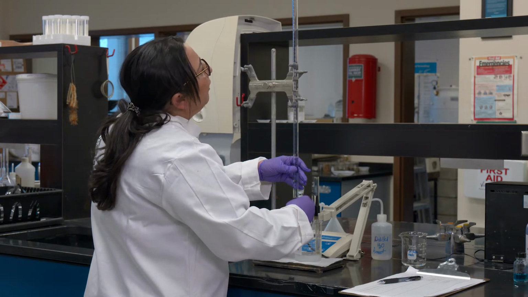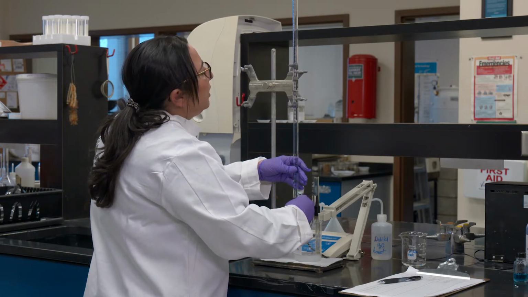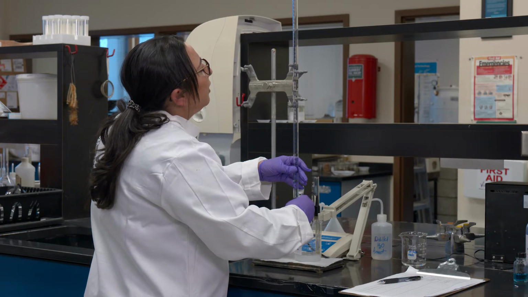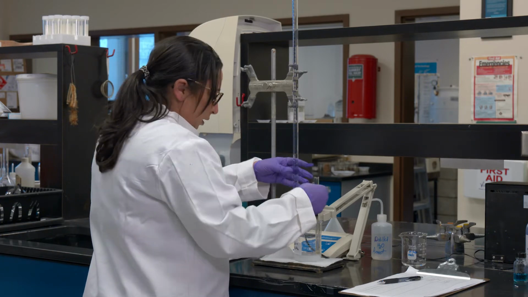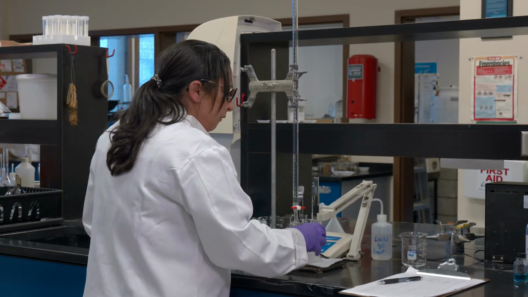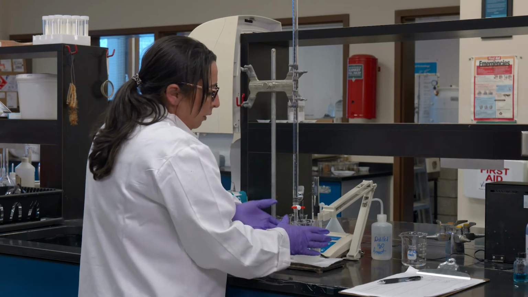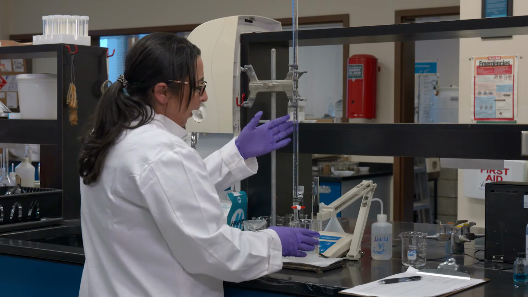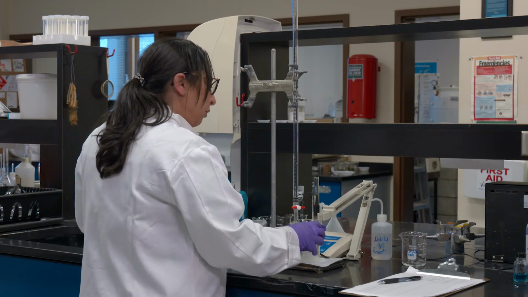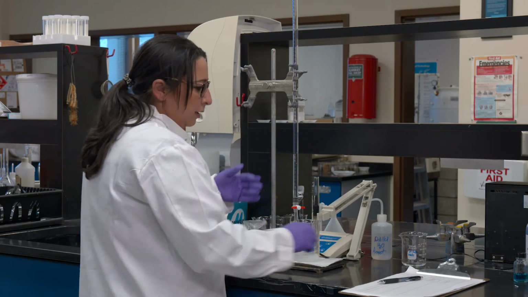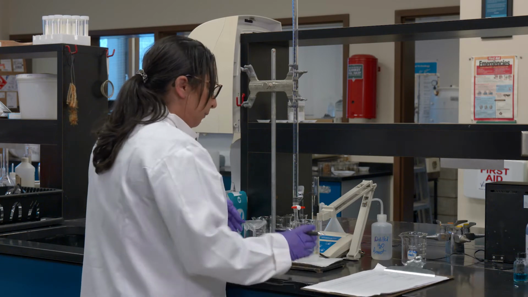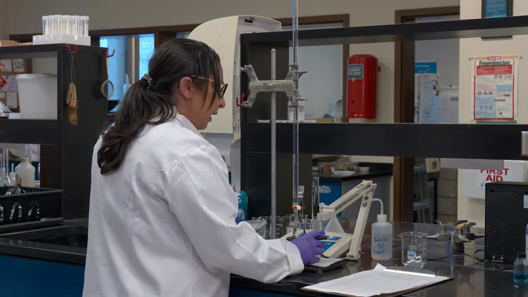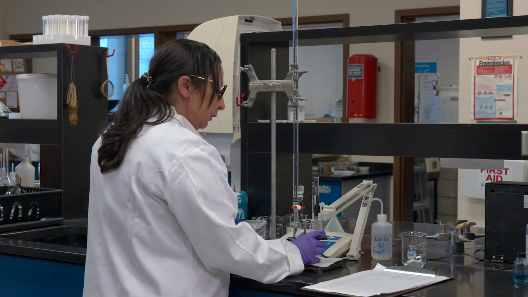And by the way, what is the equivalence point? It is when you have an equal amount of the solution in your beaker, and then you have added an equal amount of acid from the burette to that solution. That's the equivalence point. And we will cover that again in the lab as well.